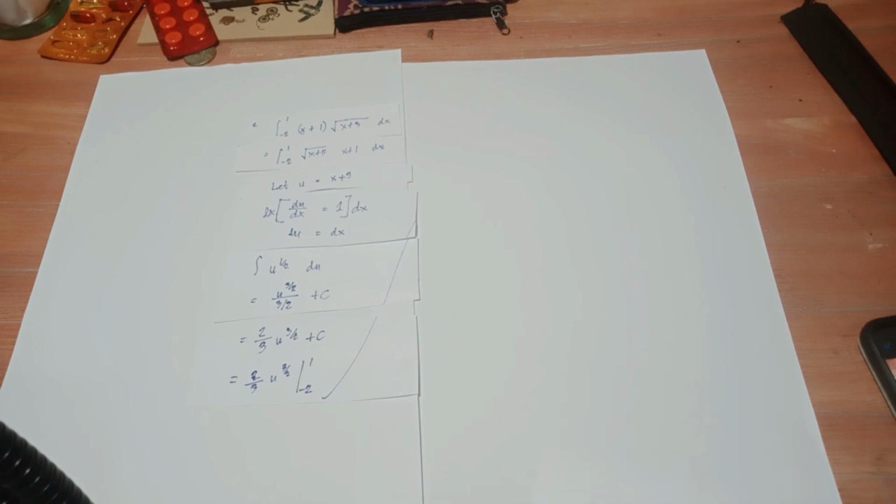Then we will try to substitute the u. So u becomes x plus 3.